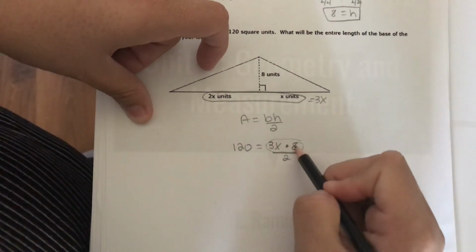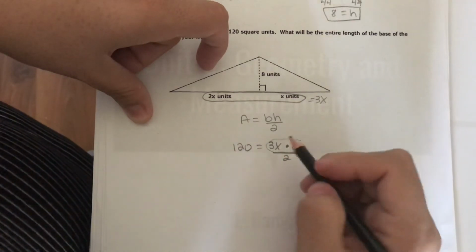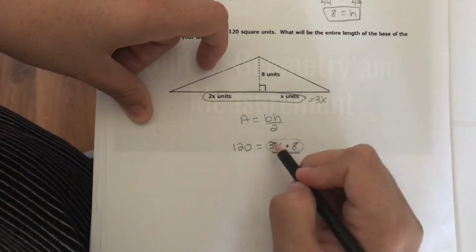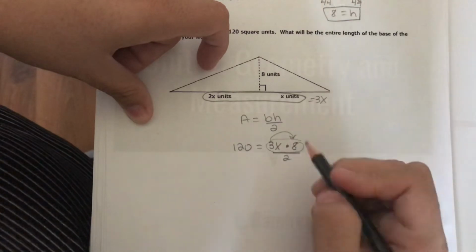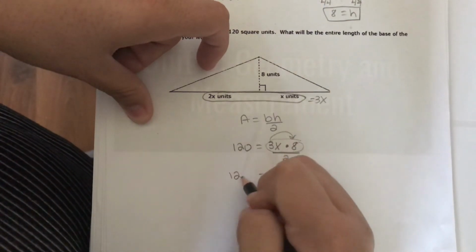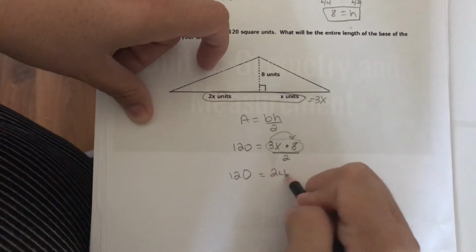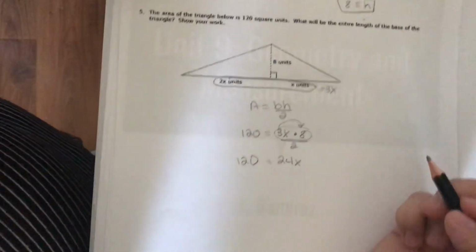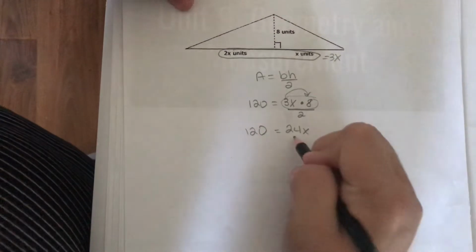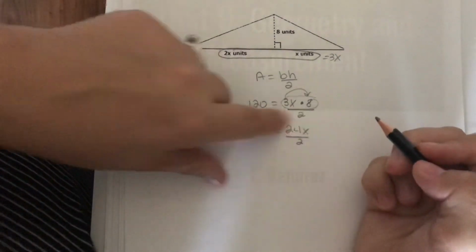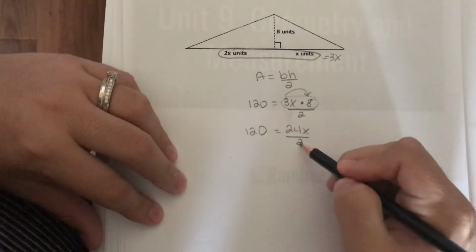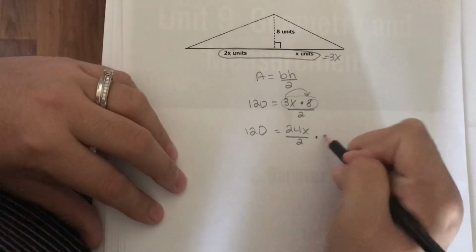3 times 8 is 24. It's kind of like distributive property. You can multiply it. So it'll actually give you 24x. And then of course divided by 2. So when you work backwards, the opposite of dividing by 2 is to multiply by 2.